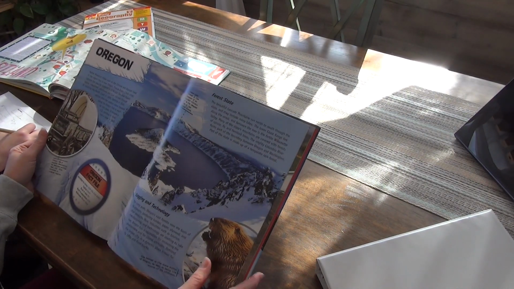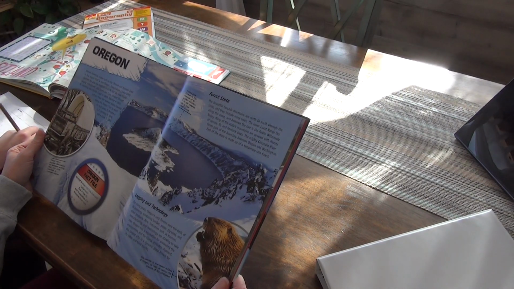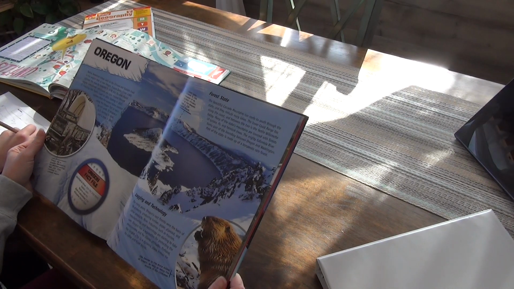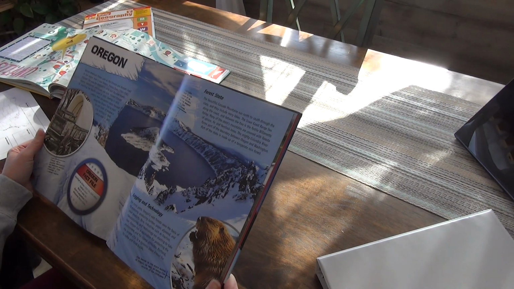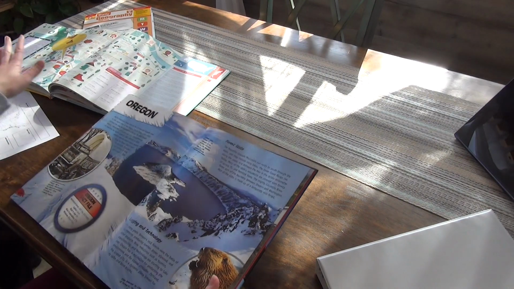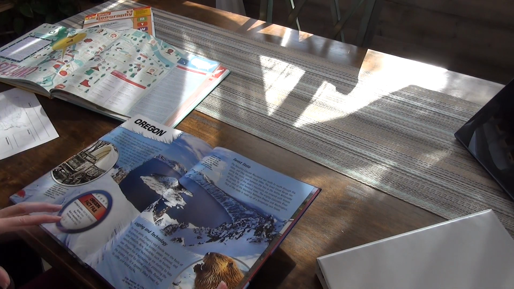Let's look over here. Logging and technology. For many years, Oregon's vast forests were the basis of its economy, producing lumber, paper, plywood, and other products. Portland, the largest city, is a dynamic place known for its cafes and food trucks. So why do you think in this book they chose Portland instead of the capital? Because it was talking about the biggest cities.